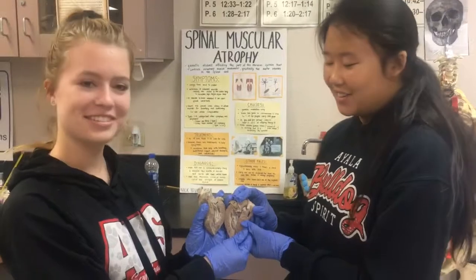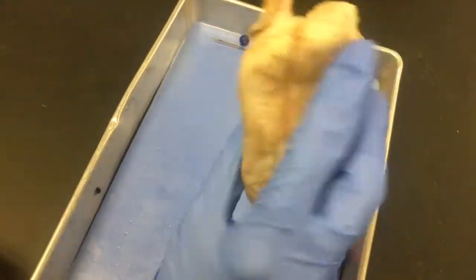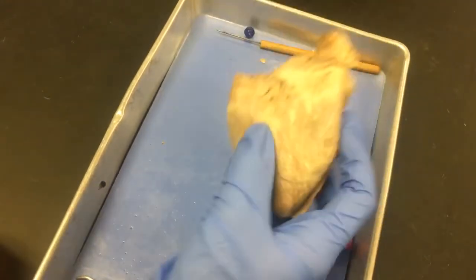Today we will be taking you through the basics of the heart. We have the anterior view of the heart and the posterior view. You are able to tell by the two sulcuses.